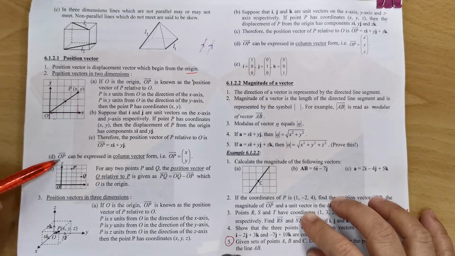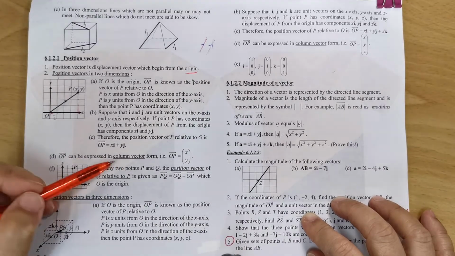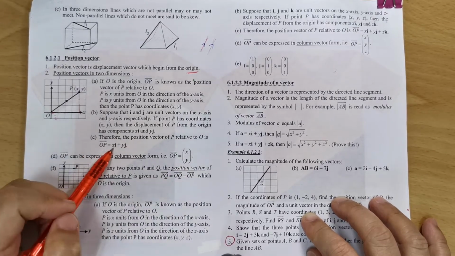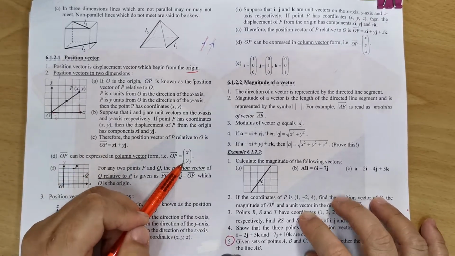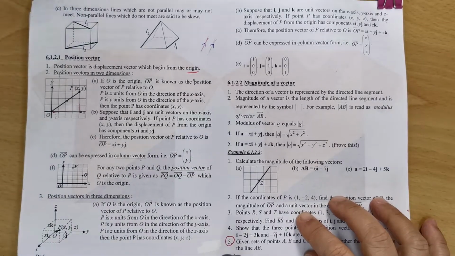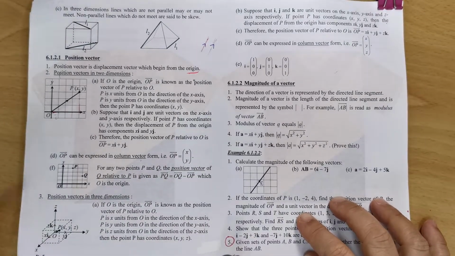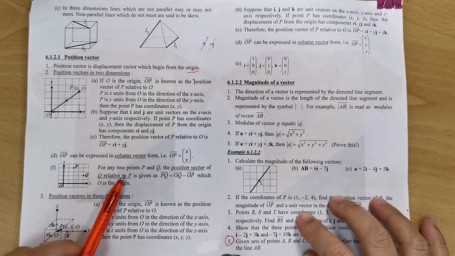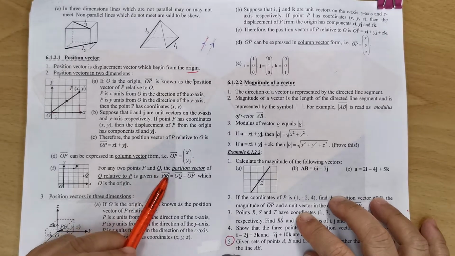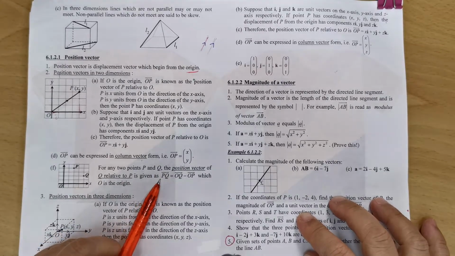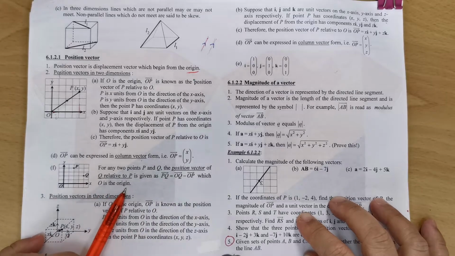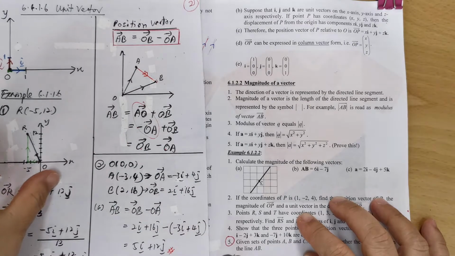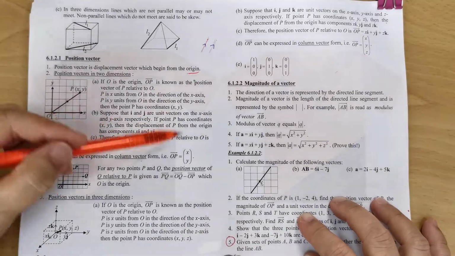Vector OP can also be expressed in column vector form. This is in ij form, and this is in column vector form, so we will solve it something like a matrix. For any 2 points P and Q, the vector PQ, meaning vector Q relative to P, will be OQ minus OP, where O is the origin. This one I have explained, like what we have done here, so we can skip this. So this is in 2 dimensions.